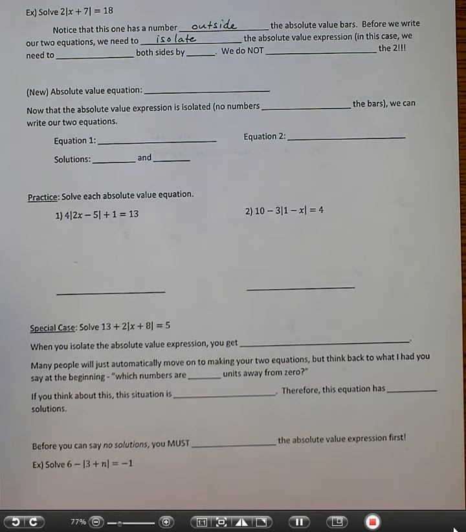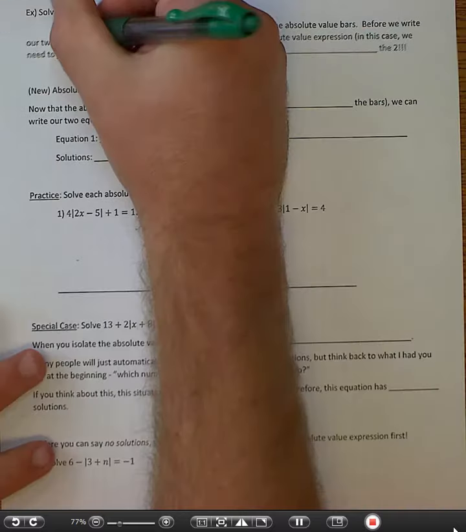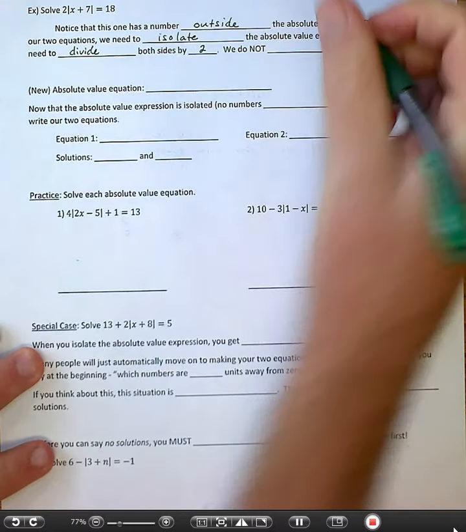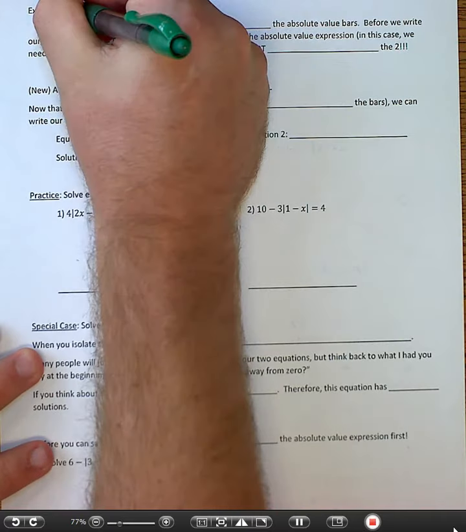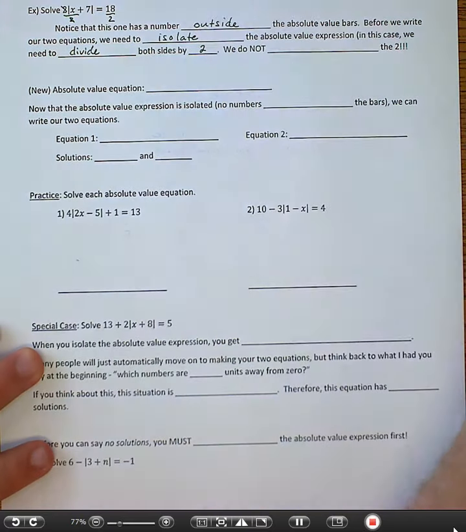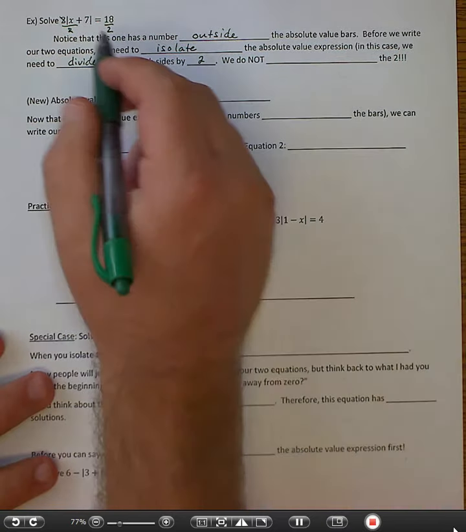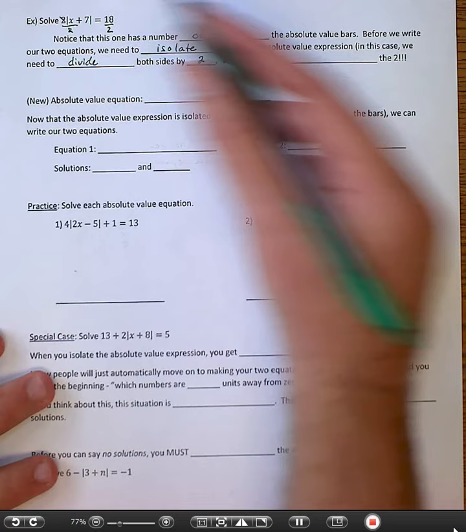In this case, we need to divide both sides by 2. One thing I want you to make sure you do not do: a lot of people look at that and think, oh, it's like a parentheses, I'm going to distribute. You cannot distribute here.